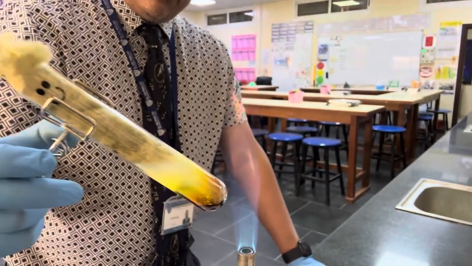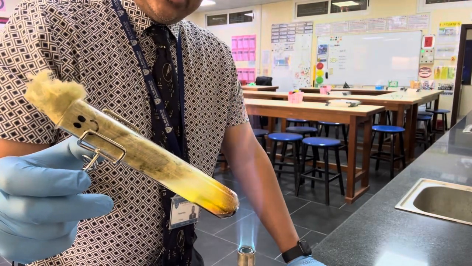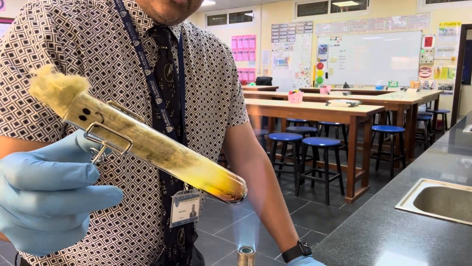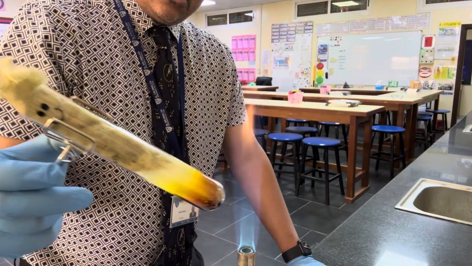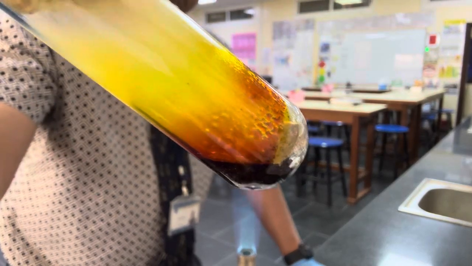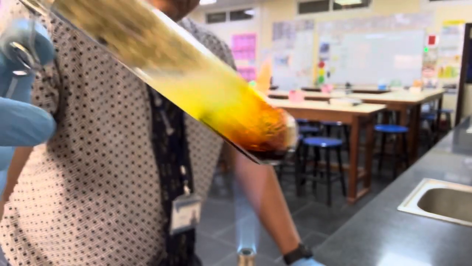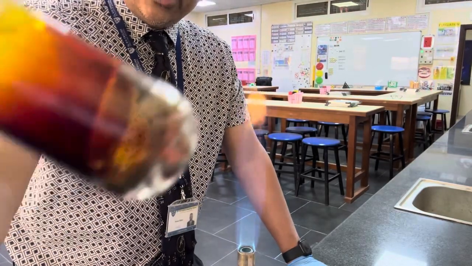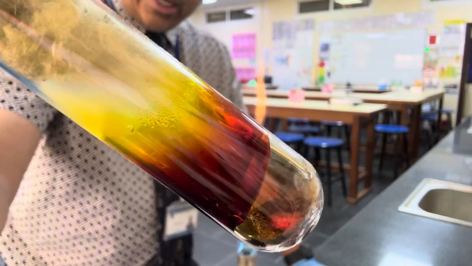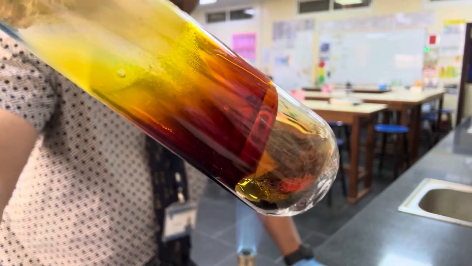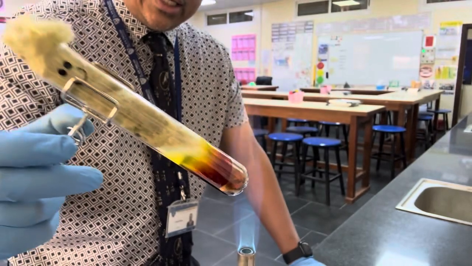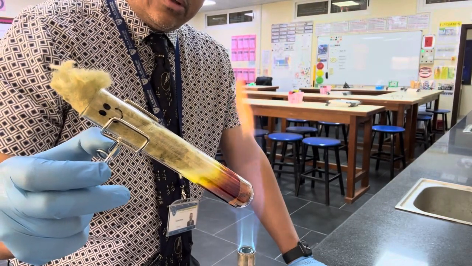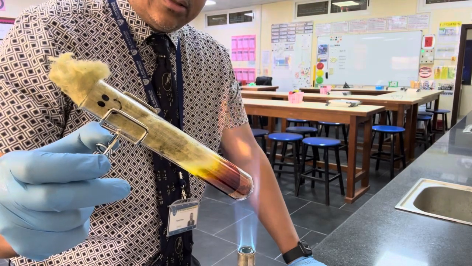This is nice and safe at the moment because all of the gases are contained inside this tube. It's starting to glow red now, and that glow, you can see right in the center, is staying there when I take it out of the heat source.